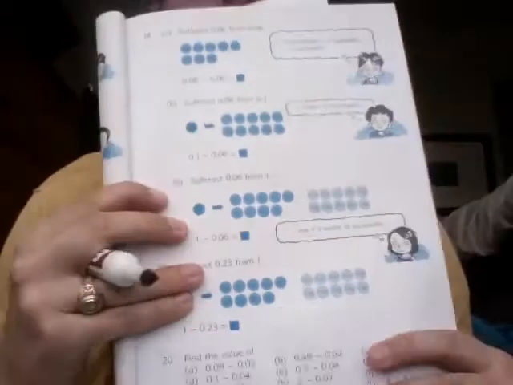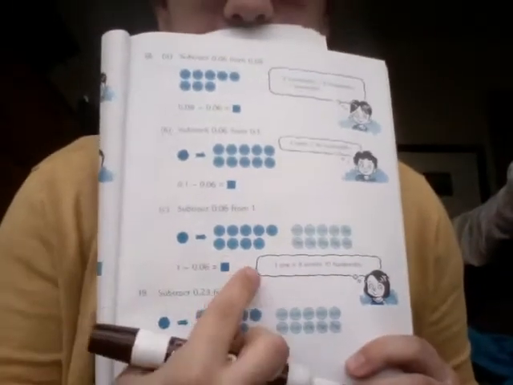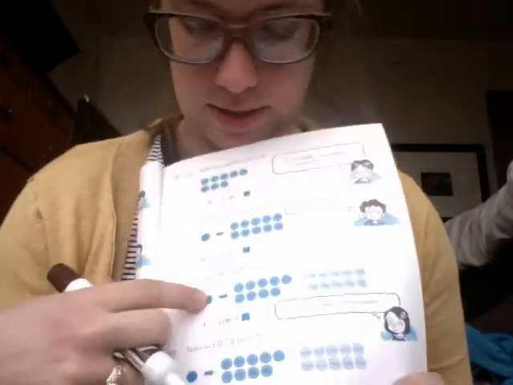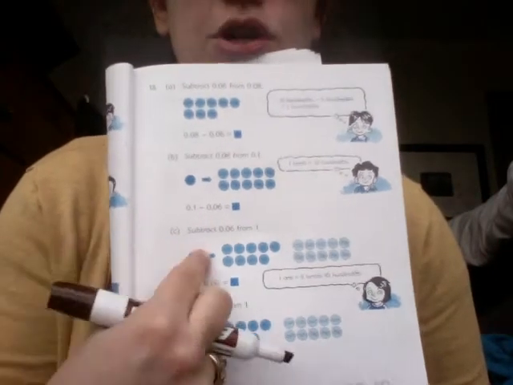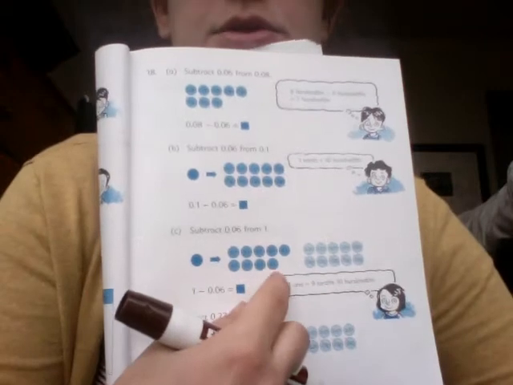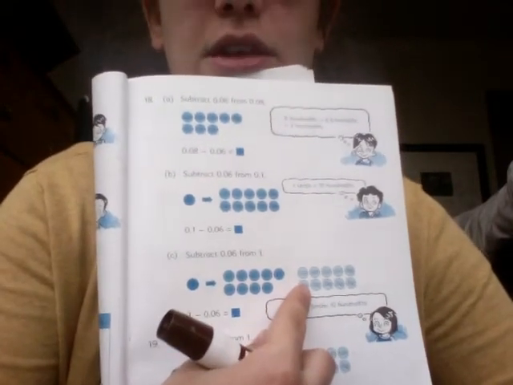Okay, in your textbook, what they're doing, I'll just show you if I can see it. Is this the correct one? Is this what I'm looking at? Yes. They're taking your 1 that's in your ones place, turning it into 10 tenths, and then taking one of those tenths, so this one missing right here, and making it into 10 hundredths.